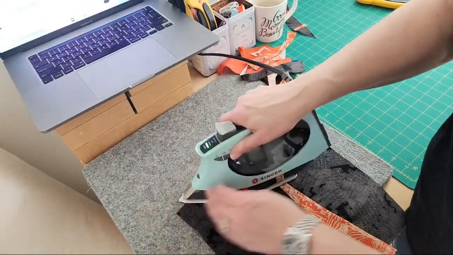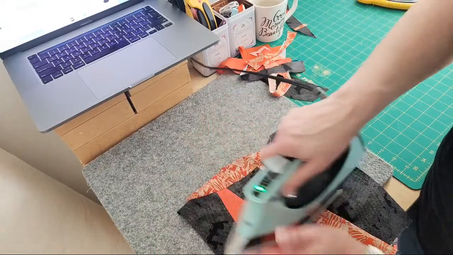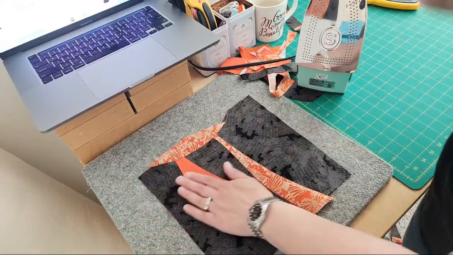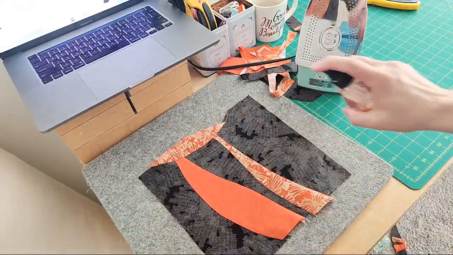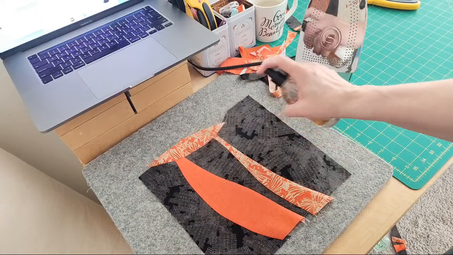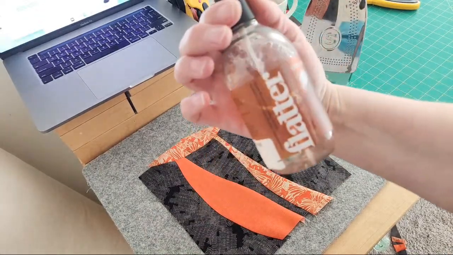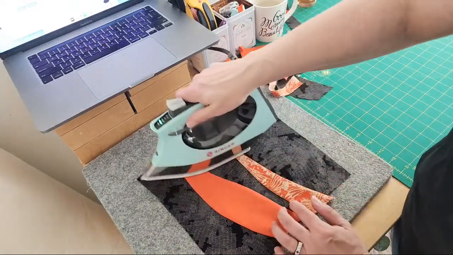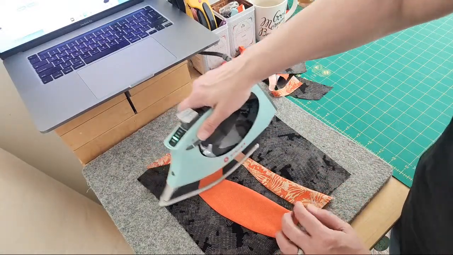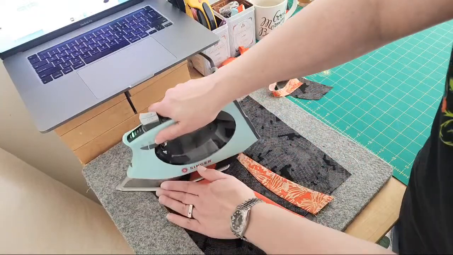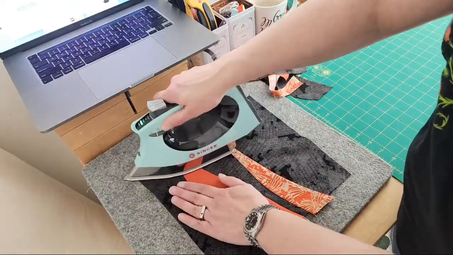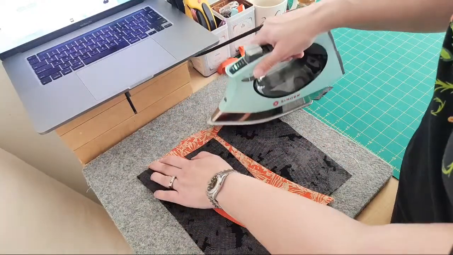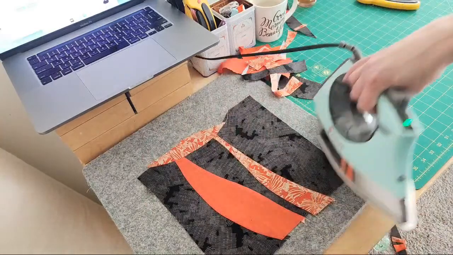There we go. If at any point your block is not laying as flat as you would like, steam is highly recommended. You could use starch. I love flatter. I think it works great. I generally use steam quite a bit, but apparently I don't have any water in the iron at the moment, so it's been a dry iron. But steam plus this wool pressing mat can really make a difference, but so can flatter. Okay, so that's where I am.